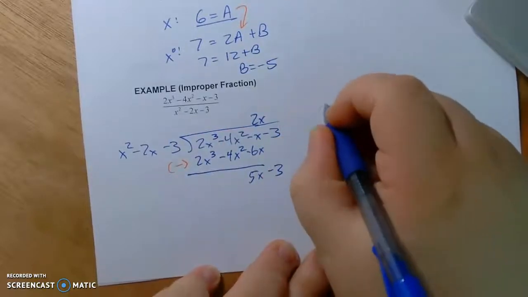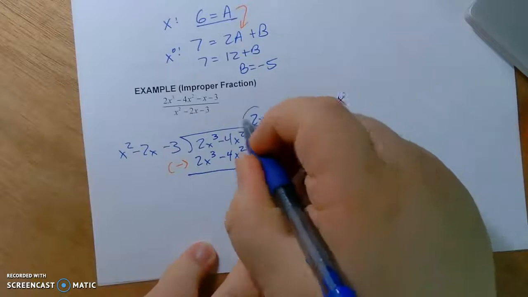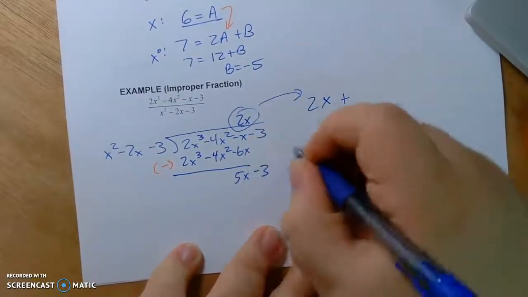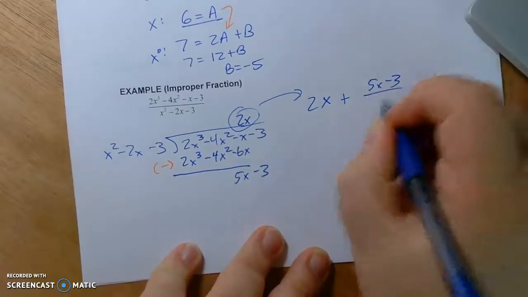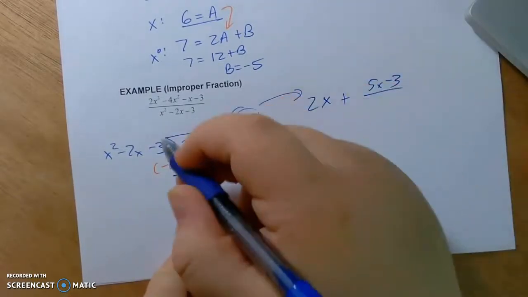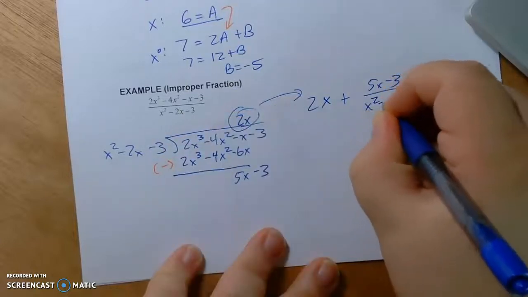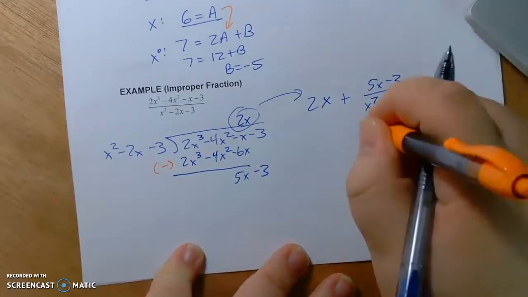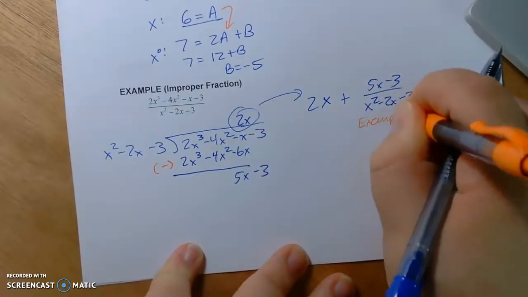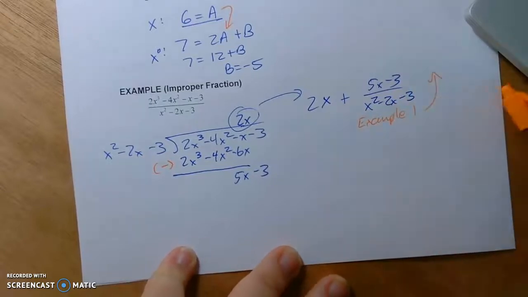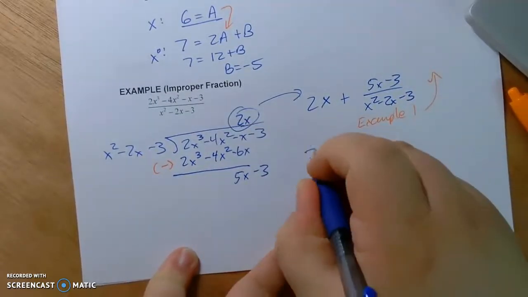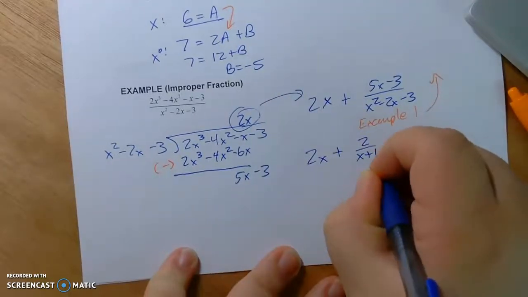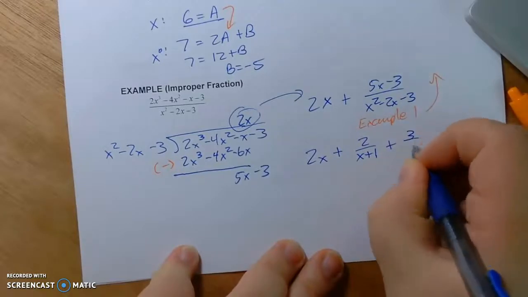So we end up with 2x, that's our quotient, goes here, plus our remainder, 5x minus 3, all over our divisor, x squared minus 2x minus 3. Well, this was example 1. So this improper fraction becomes 2x plus what we had up there, 2 over x plus 1, plus 3 over x minus 3.